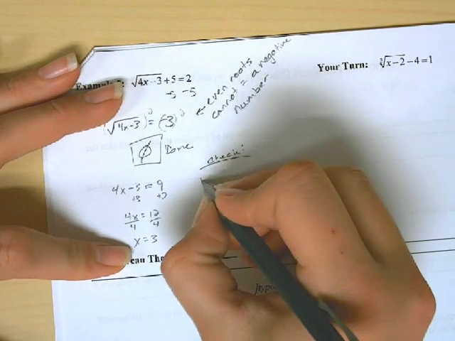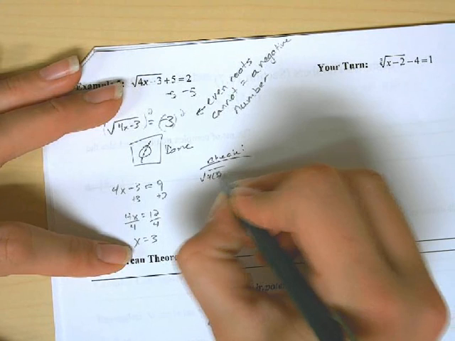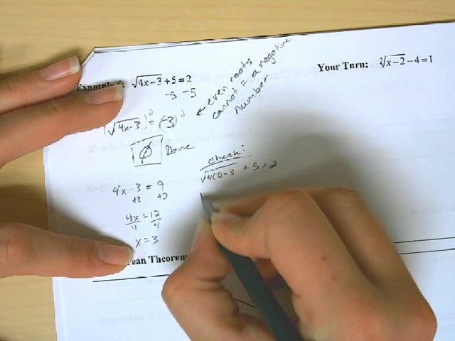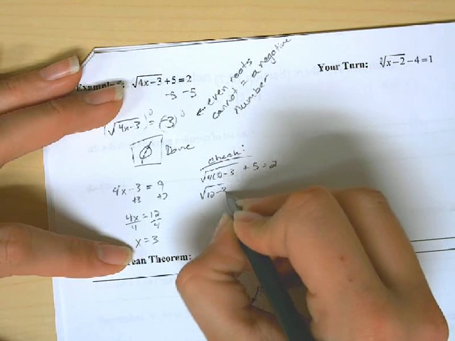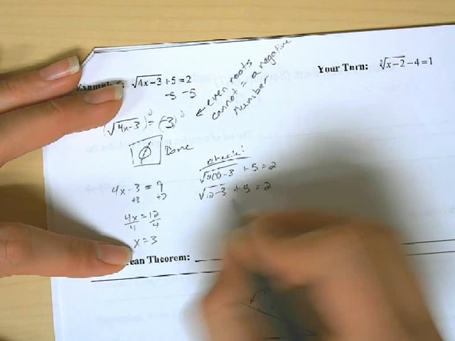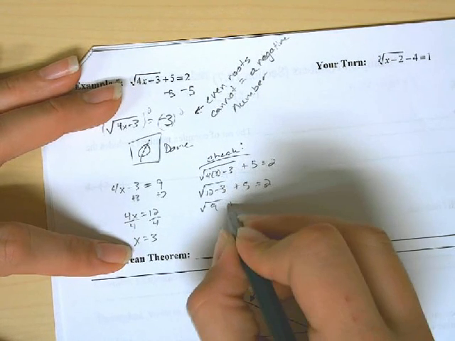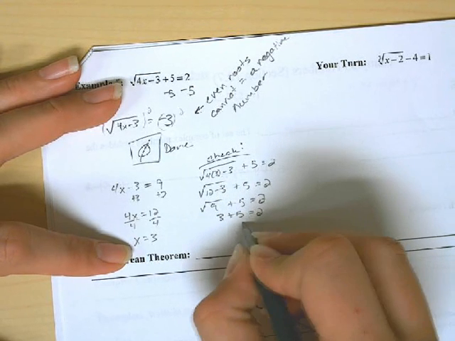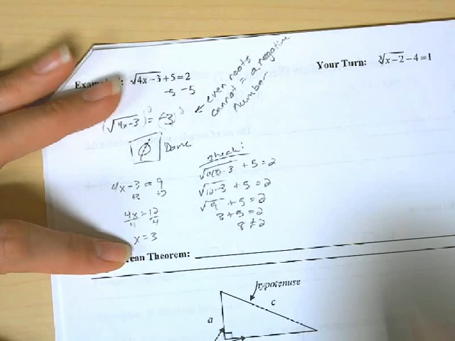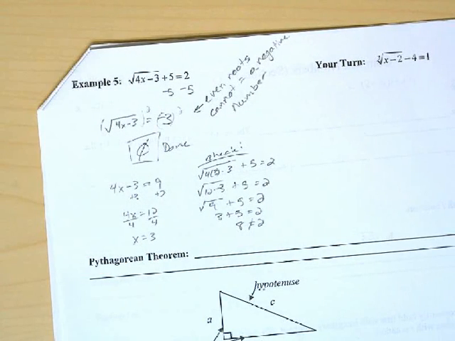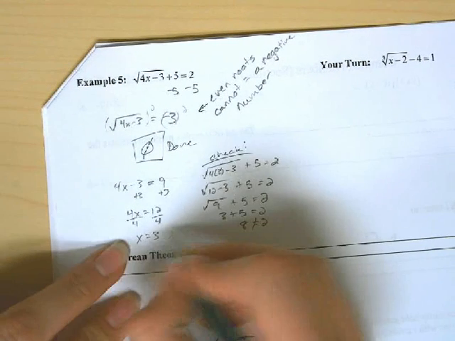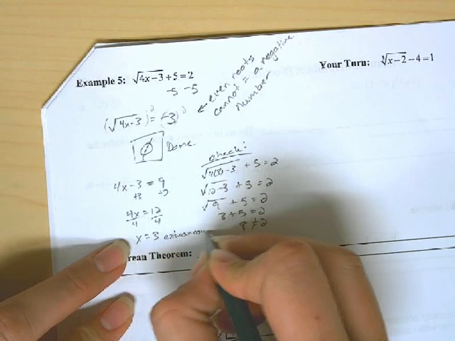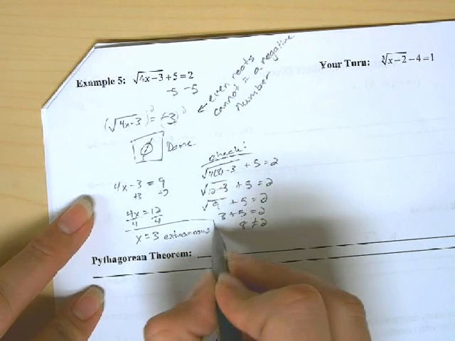So the square root of 4 times 3 minus 3 plus 5 equals 2. So that's the square root of 12 minus 3 plus 5 equals 2. That would be the square root of 9 plus 5 equals 2. 3 plus 5 equals 2. Well, what do you know? Lo and behold, 8 does not equal 2. Which means that the solution that I got was extraneous. So that means it doesn't work in the original.